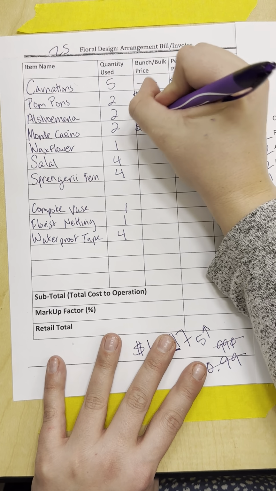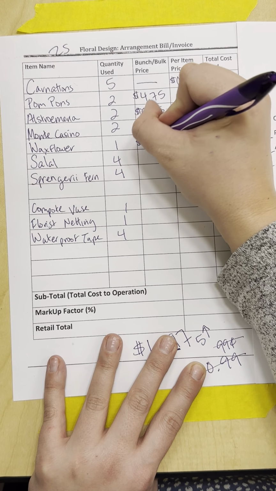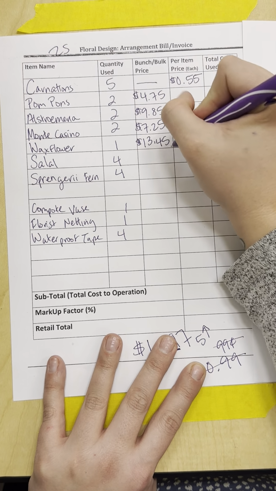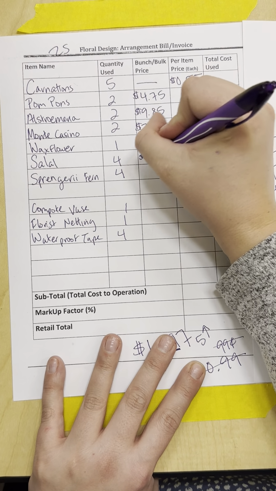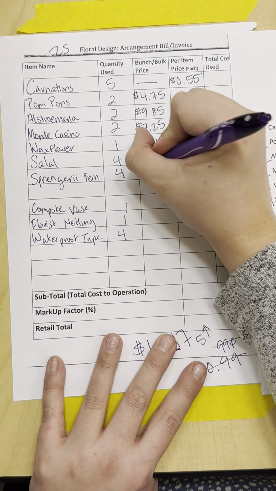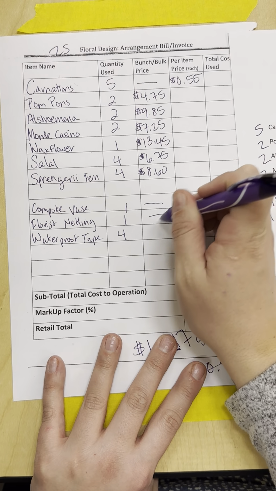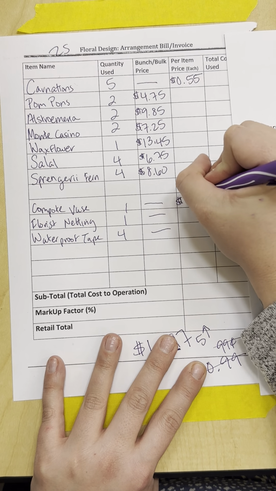The next step will be where I use my calculator for the first time, and you just need a simple calculator. You're going to do some division, some multiplication, and then some addition. Okay, these are all each.